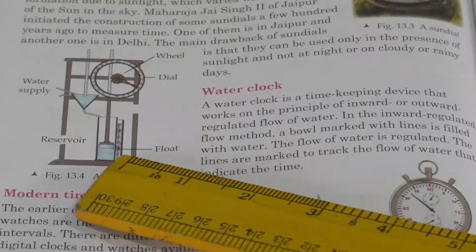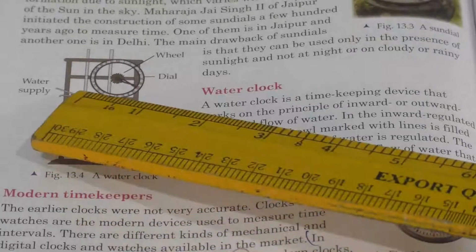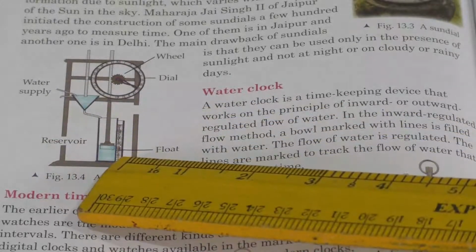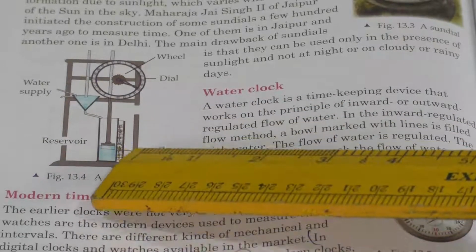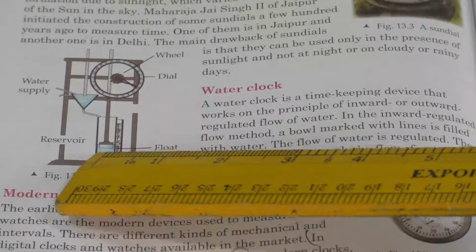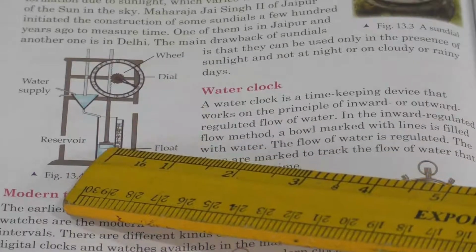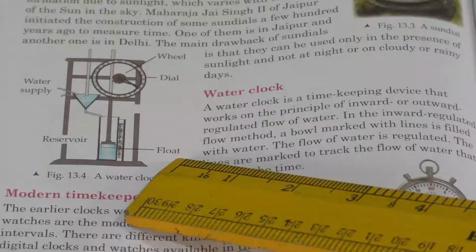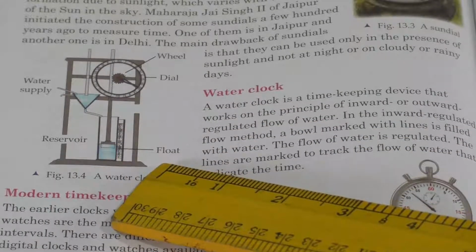Then you can see down here water which is collected in the reservoir, and a scale nearby. Here water is floating. Okay, so this is the instrument. Now they use this instrument to measure the time, so we are going to learn about that.